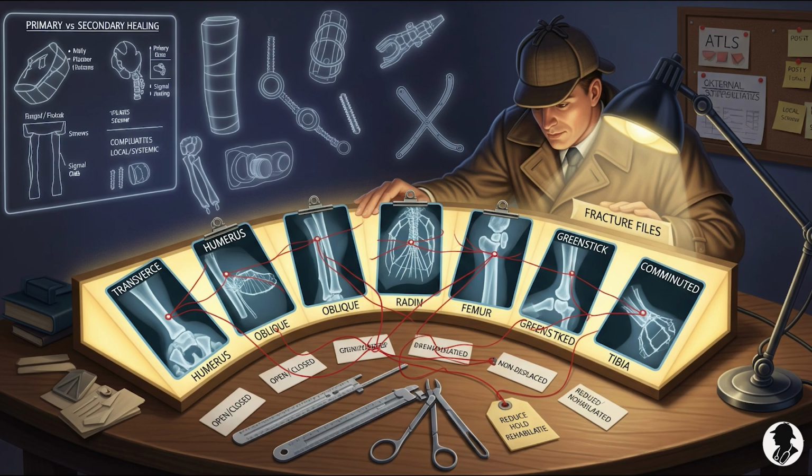And I guess another big late local complication, particularly if the fracture went into a joint surface, is post-traumatic osteoarthritis. Yeah, damage to the joint cartilage at the time of injury can lead to arthritis developing in that joint years later. Phew. Okay, we've covered a lot of ground today, haven't we?